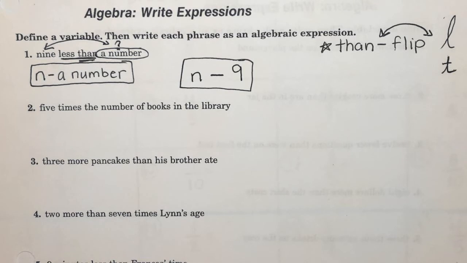So is order going to matter when you're writing a problem? Yes. Even on adding and multiplying, mainly adding, we do want to make sure we're writing it in the right order because we want our problem to match the words as much as possible. All right, let's look at number 2.